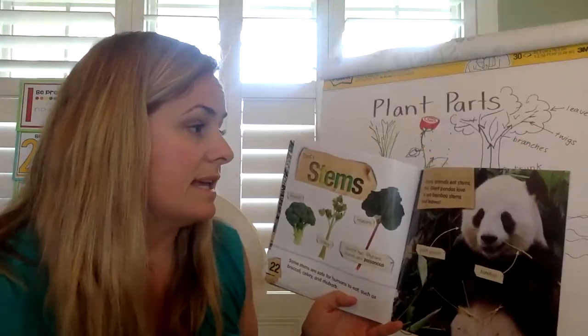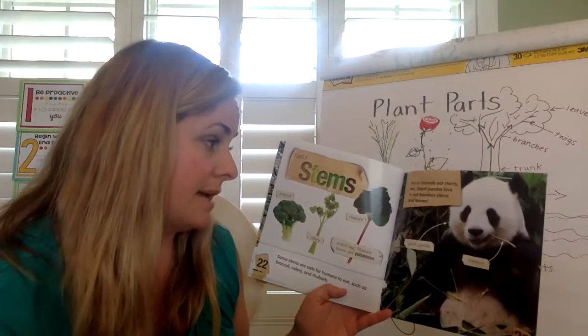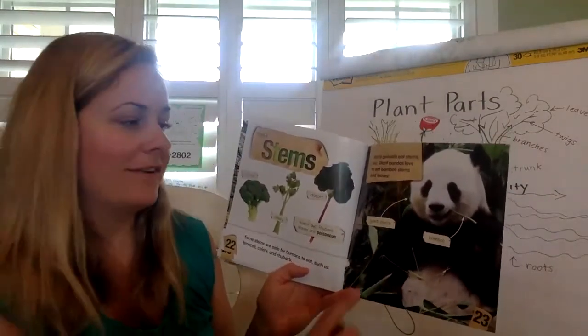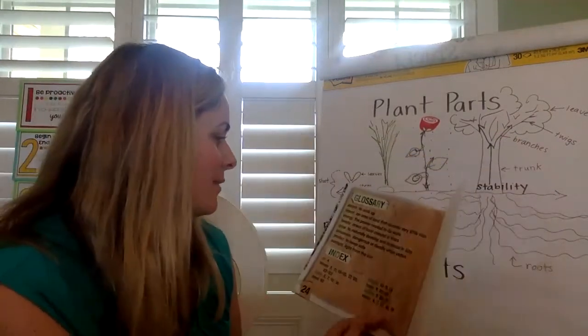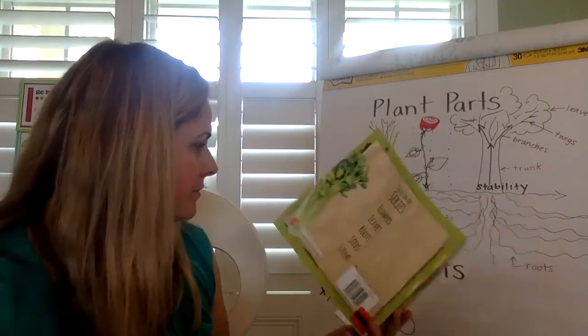Many animals eat stems too. Giant pandas love to eat bamboo stems and leaves. So you can see in the photograph, the panda bear is eating bamboo. And at the back, we have a glossary of different terms that were discussed in the story.